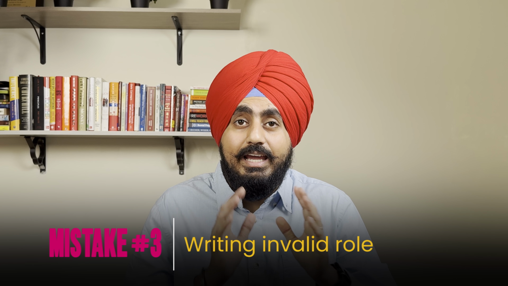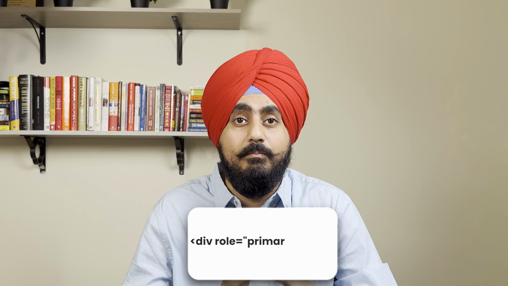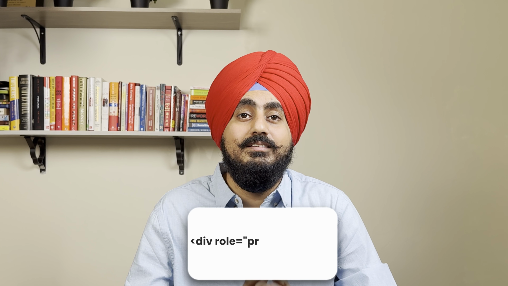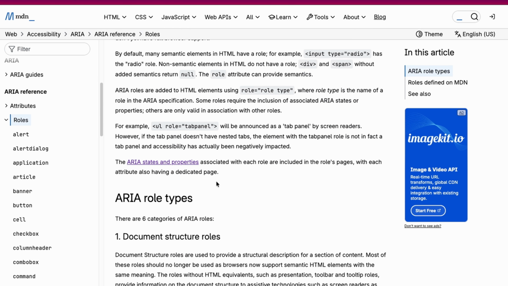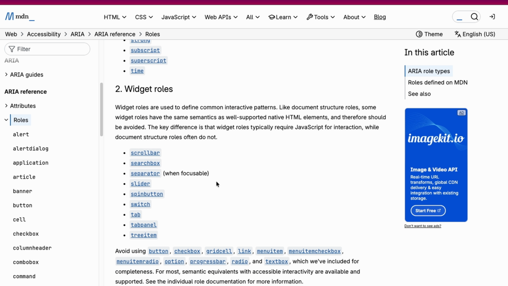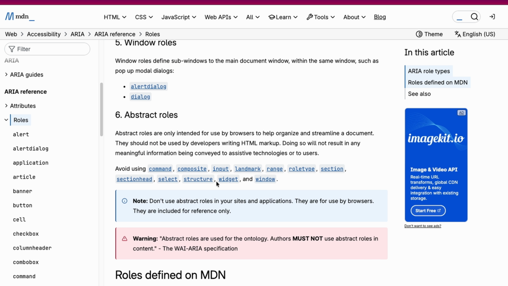Mistake 3. Invalid role added. You can't just invent roles. If you write div with role primary button, that role does not exist. Assistive technologies ignore it, or worse, behave inconsistently. ARIA roles are well defined. They are not creative writing. If it's not in the spec, it's not real. And if it's not real, you're building fiction.